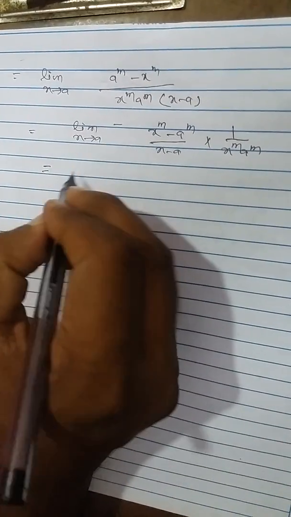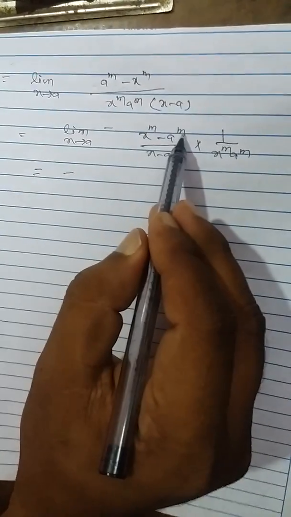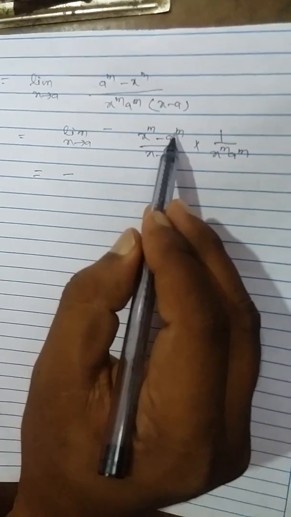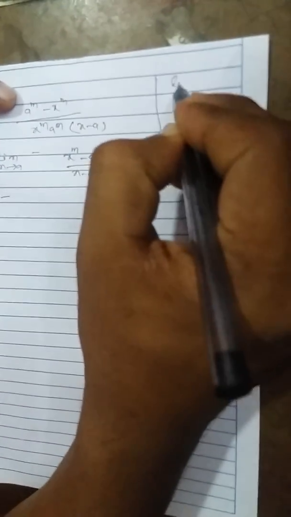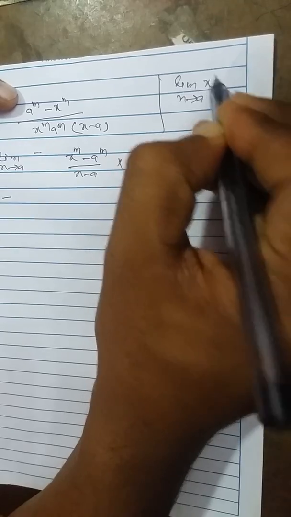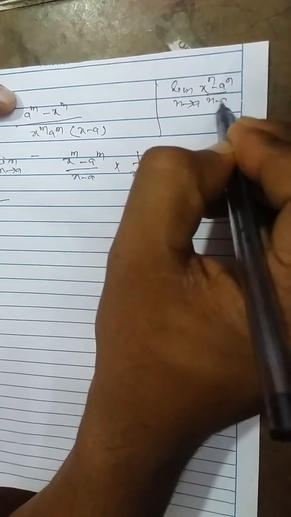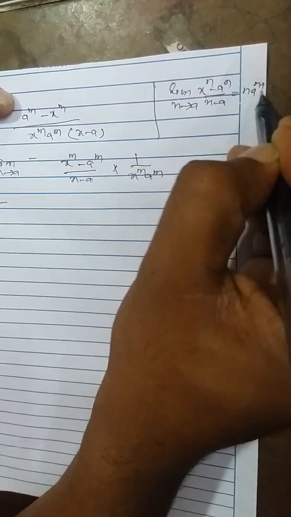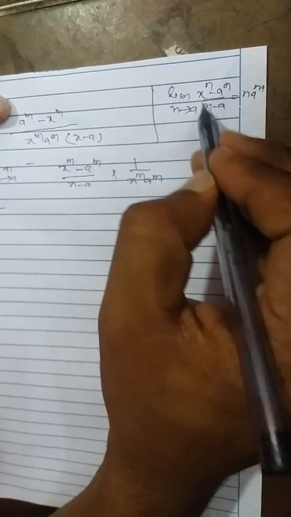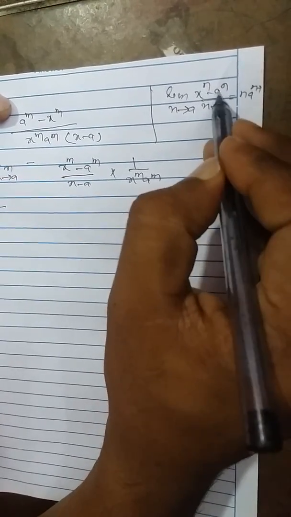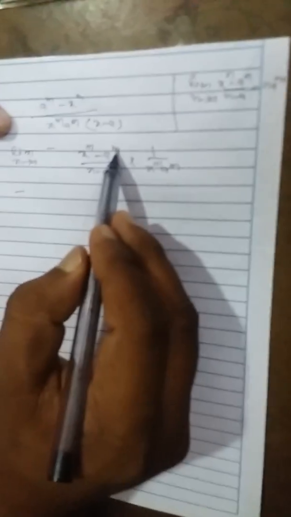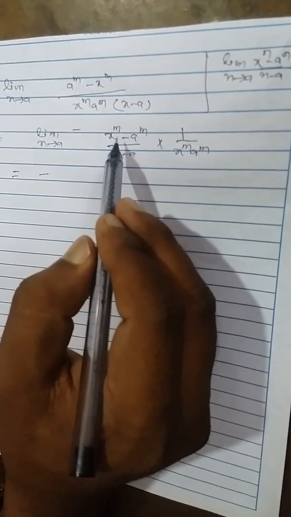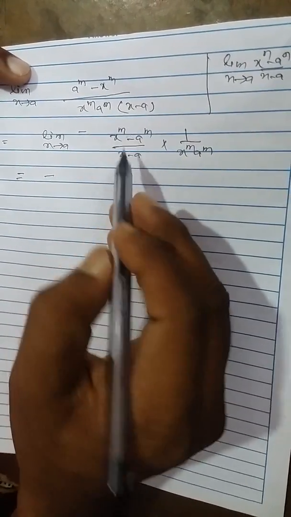This is equal to minus as it is, and because m is a positive integer, and we have already proved the theorem for positive integers, that theorem can be applied here. The theorem was limit x tends to a, x to the power n minus a to the power n by x minus a equal to n a to the power n minus 1. The mechanism is you multiply by the power, which is the same here, n, write the second term as it is, and subtract 1 from the power. Here also m is a positive integer, so you can apply the theorem.